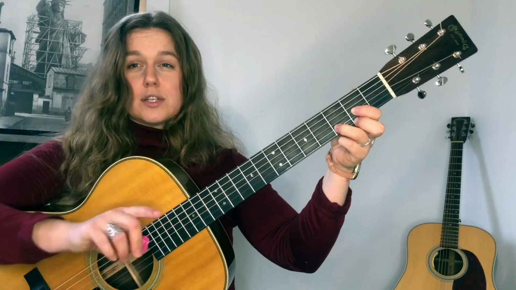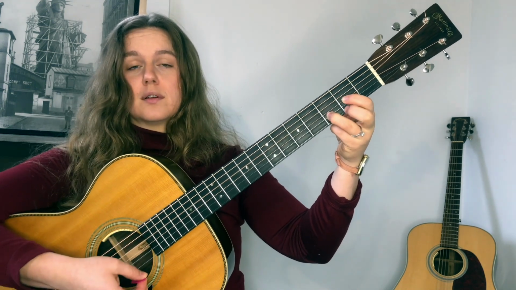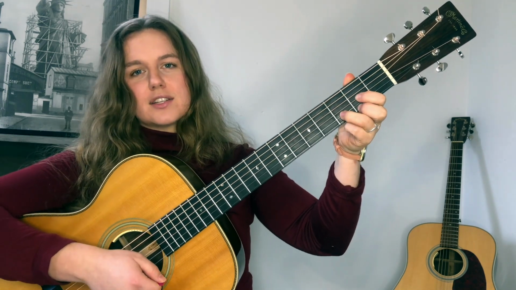One variation you can do with the D chord as you're playing is to use a hammer-on and pull-off on any of those strings, just to give it a little bit of flavor.